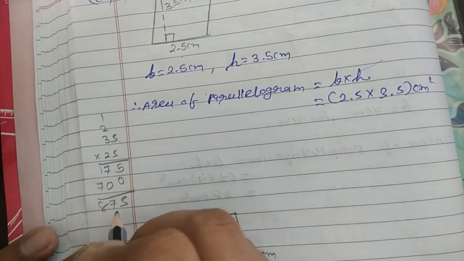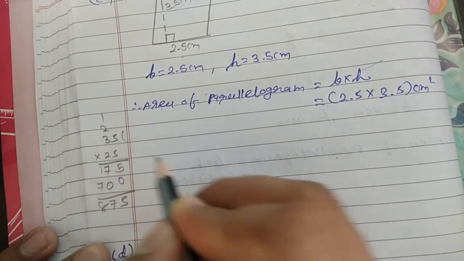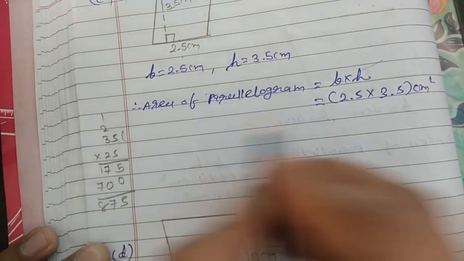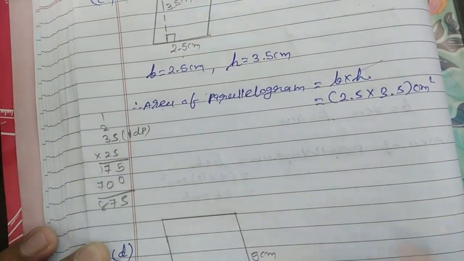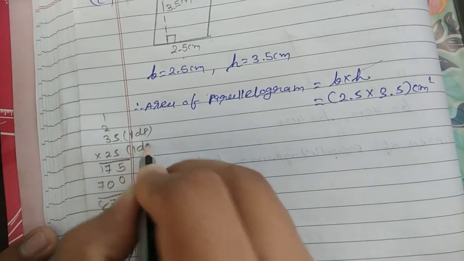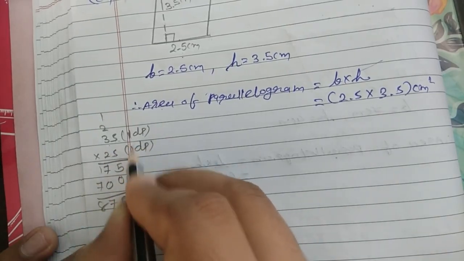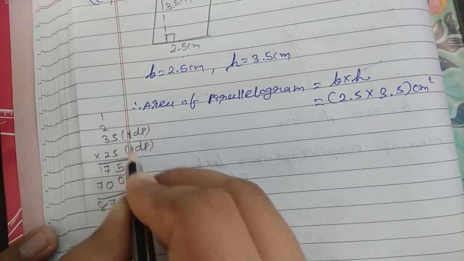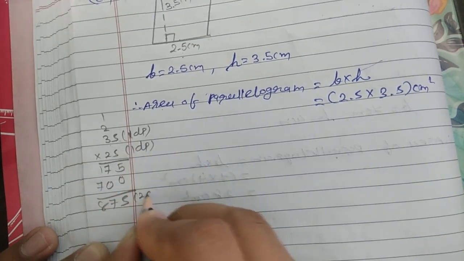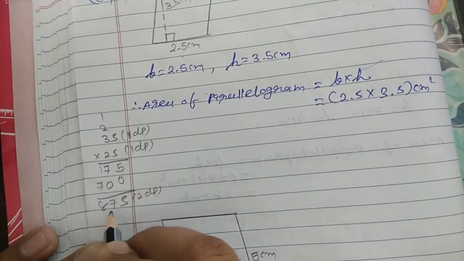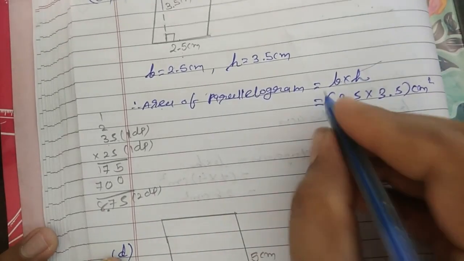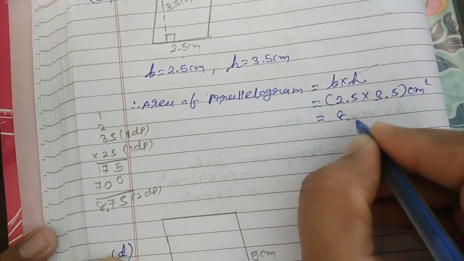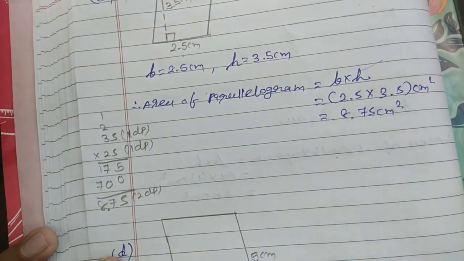So it is 875. Now here, as we know that these are decimal numbers, we can see that in 3.5 there is 1 decimal place, so 1 dp. In 2.5 there is 1 decimal place, so 1 dp. We have to add these 2 decimal places, 1 plus 1 is 2, so our answer will come in 2 decimal places. So here 875 will come in 2 decimal places, so before 7 we will put our decimal point. Therefore the answer is 8.75 centimeter square.